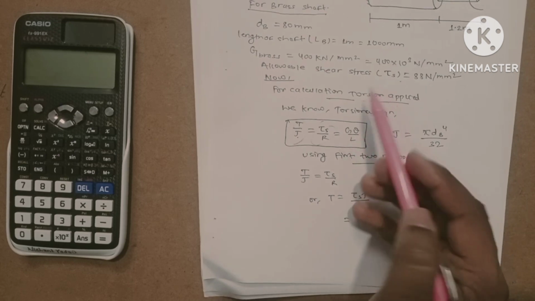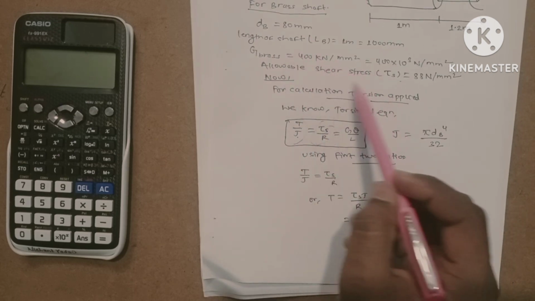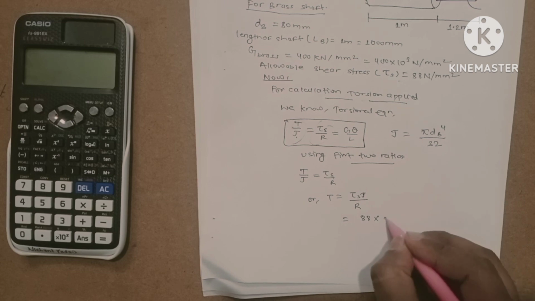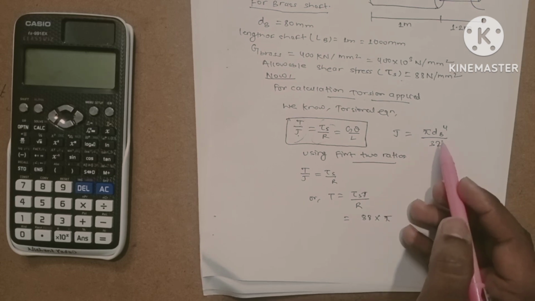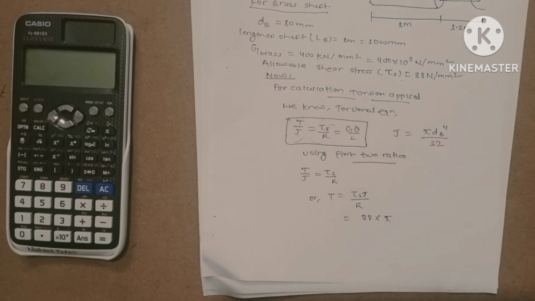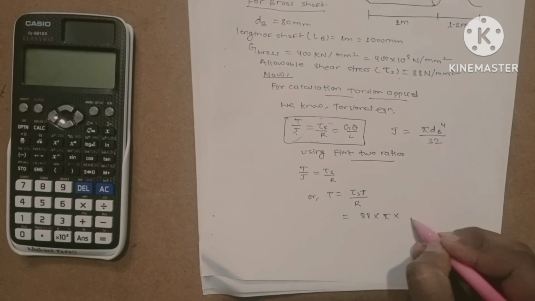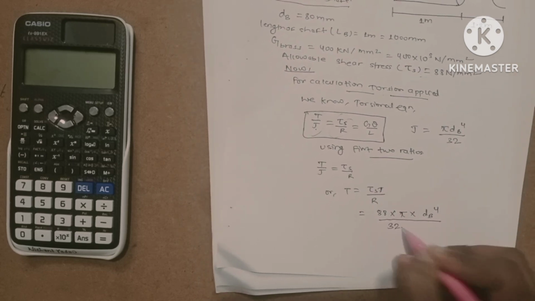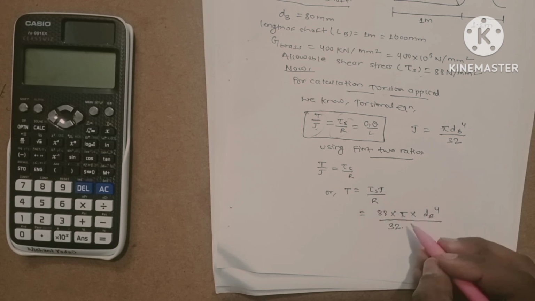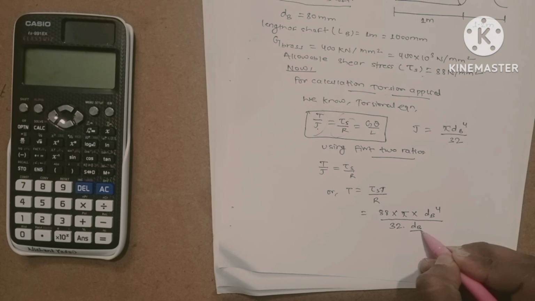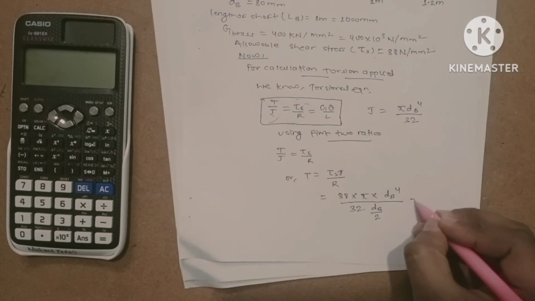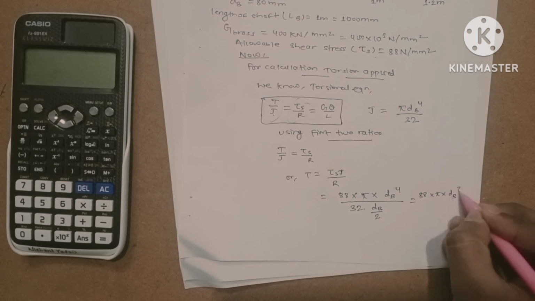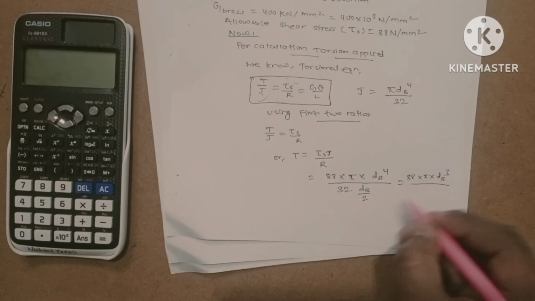What is the value of tau s? We have 88 into J, meaning pi into db power 4 by 32, and r means d by 2, meaning db by 2, equals 88 into pi into db cube by 16.